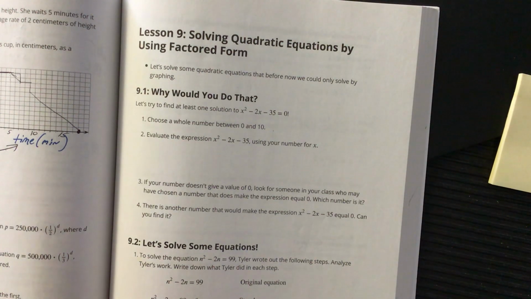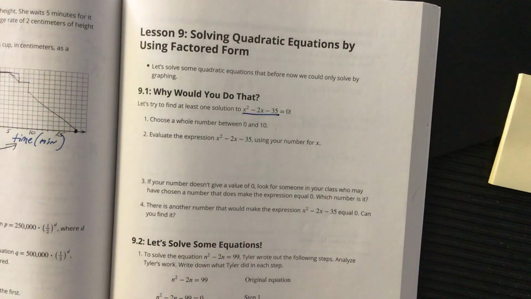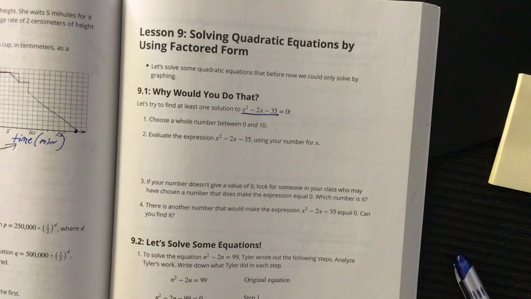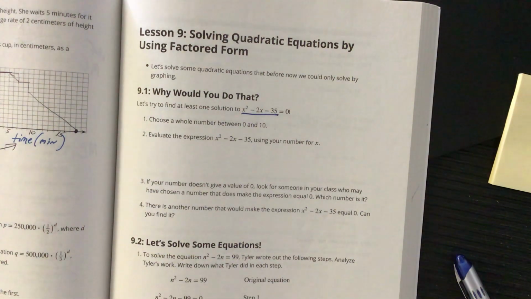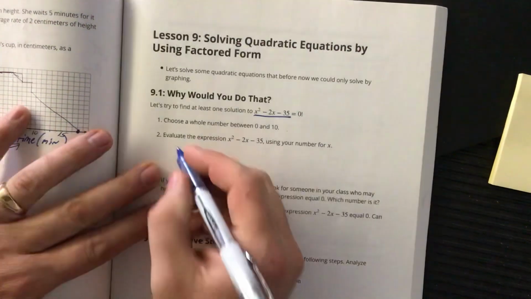So here is one that we have tried just by graphing. We haven't talked about factoring that and finding answers. But it says choose a whole number between 0 and 10. 0. Okay, let's plug in 0 and see what you get. So 0 squared minus 2 times 0. Okay, so if I plug in 0, I get negative 35.